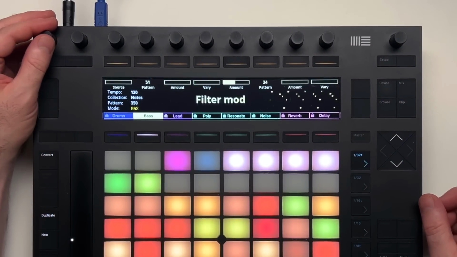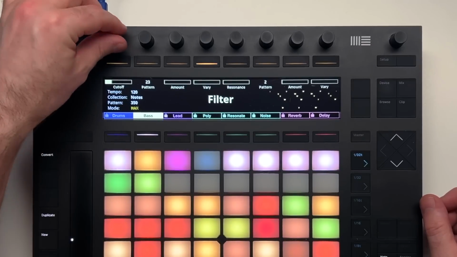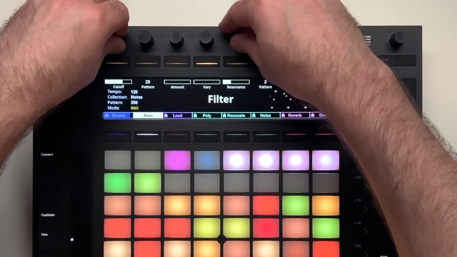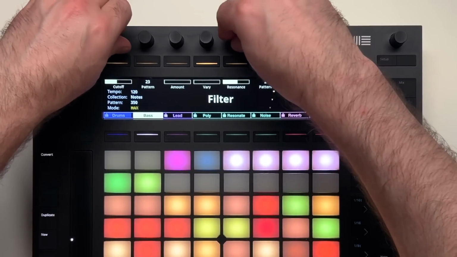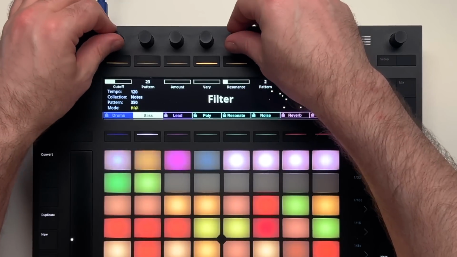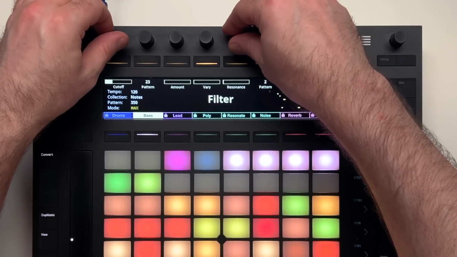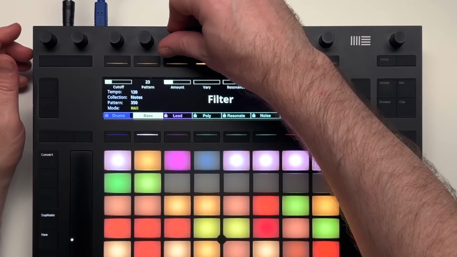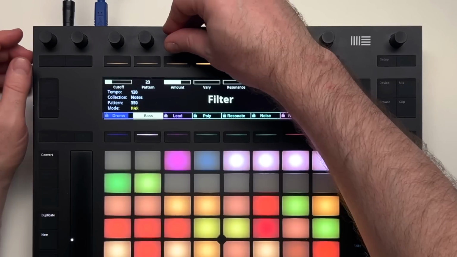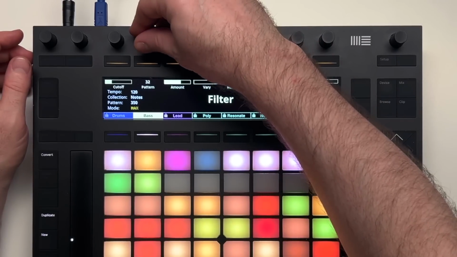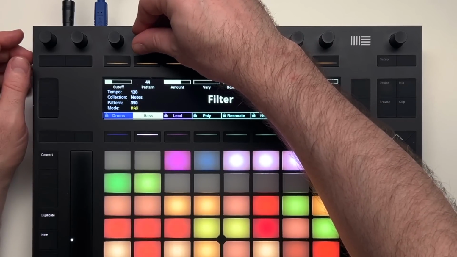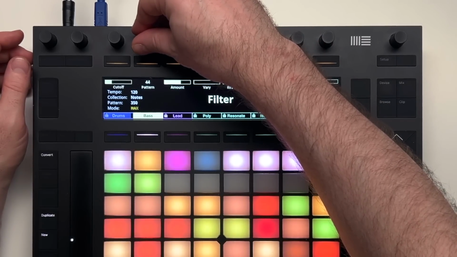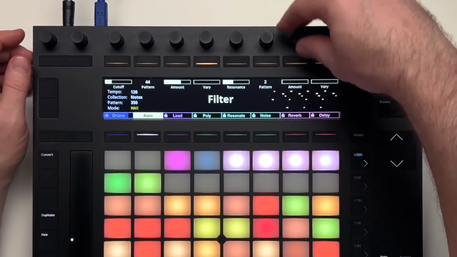So now let's go and mess around with the filter cutoff. So classic filter knob. Everybody loves a filter knob. So again, as with everything, I can add modulation to the cutoff, and I can change the pattern of that. Do the same with the resonance.